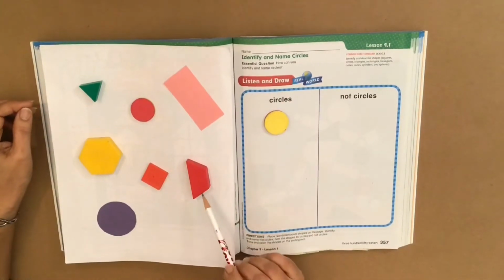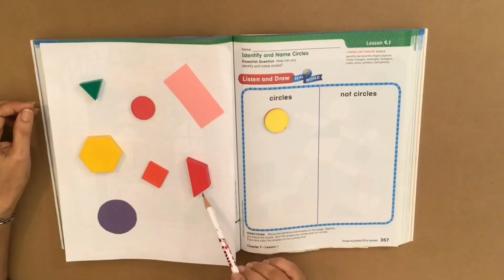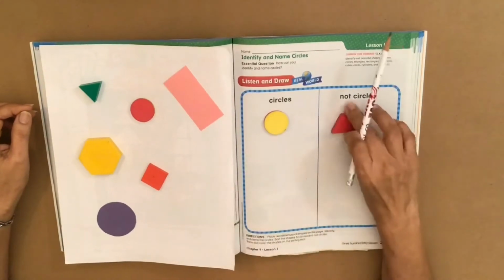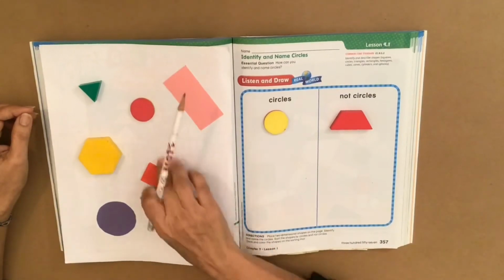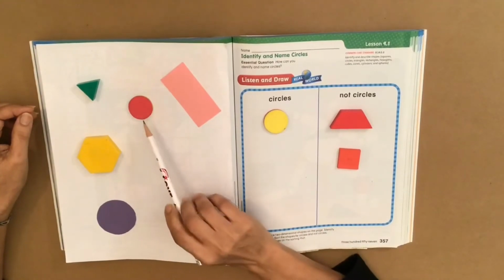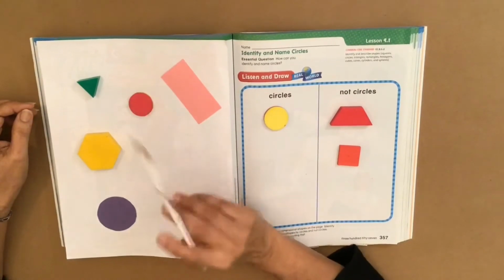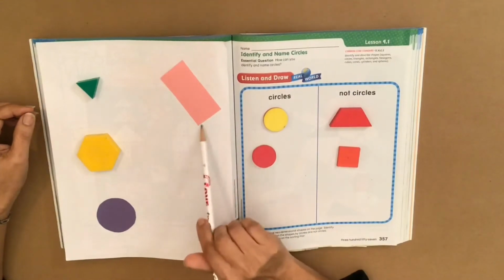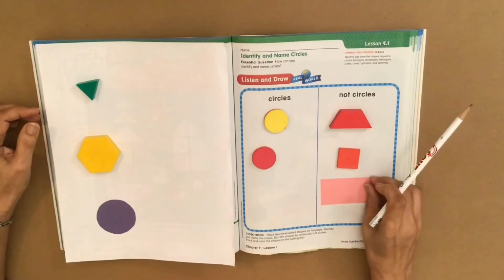How about this one? This shape has some straight sides, 4 of them. So it is not a circle. This one, it doesn't have the curve all around, so this one is also not a circle. How about this one here? Yes, you got it. This one has a curve all around, so it belongs to the group circles. This shape does not belong to circles. It doesn't have a curve all around.